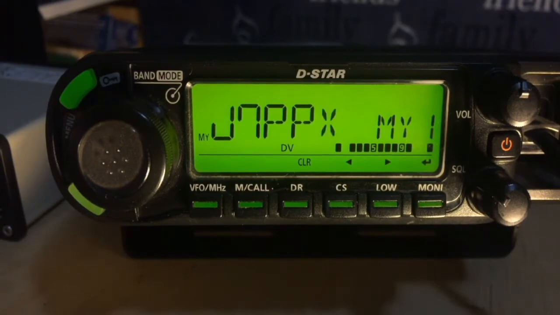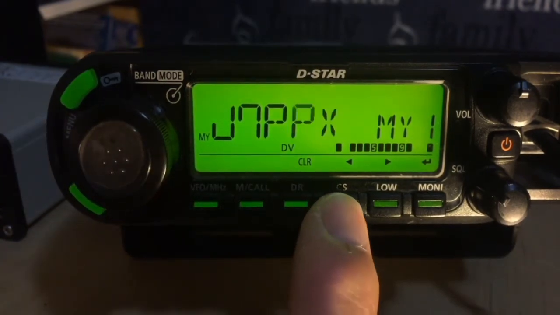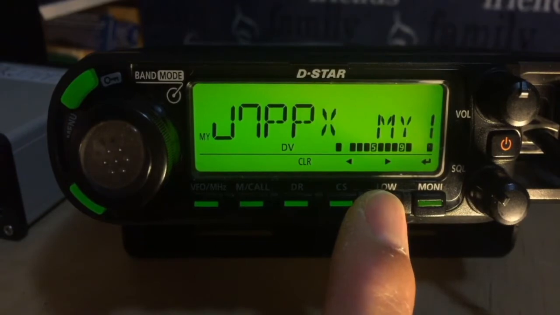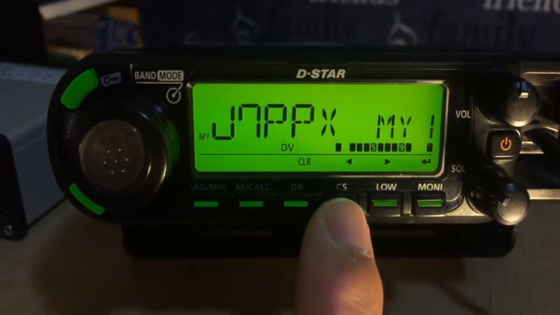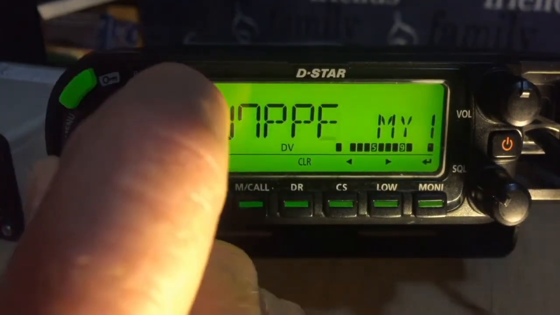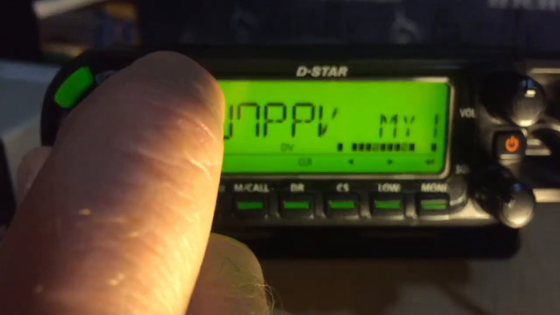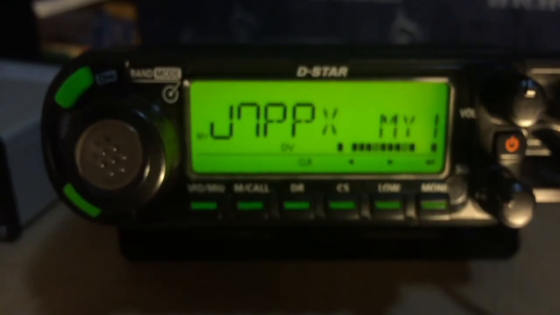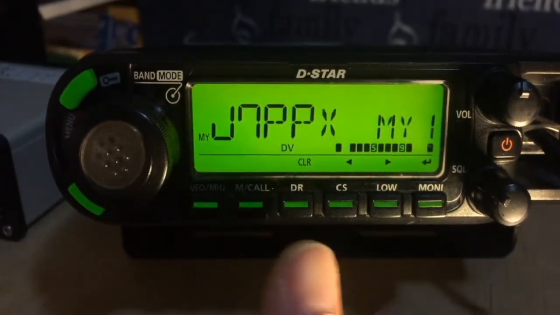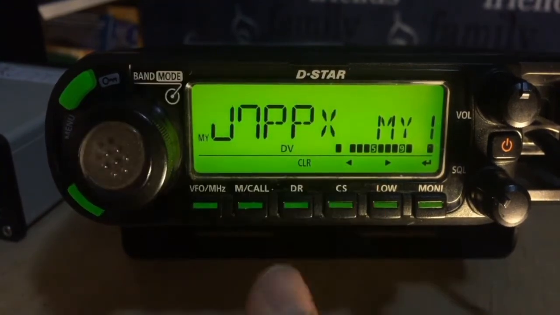I can tap CS to backspace if I need to. I can tap DR to clear. I can long press DR to clear all the characters following the cursor.